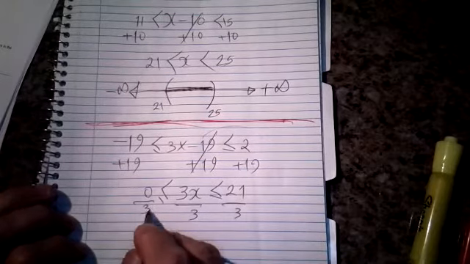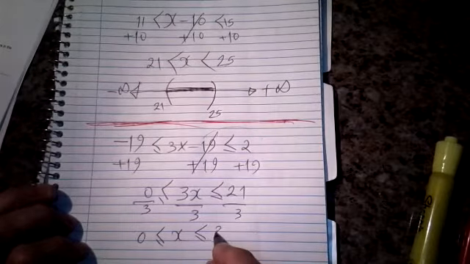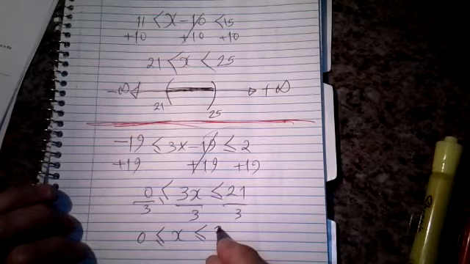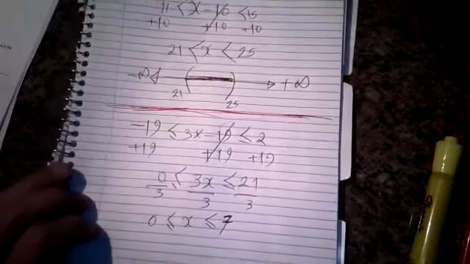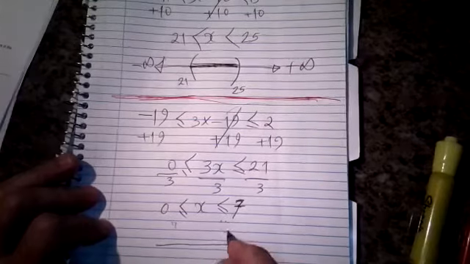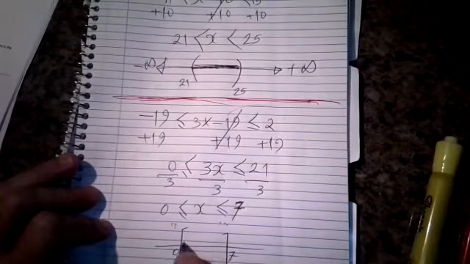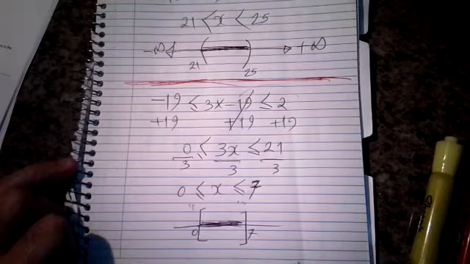So we understand that 0 divided by any number is always 0. Again, you could use your calculator to verify that. Three goes into 21, 7. So x is bounded between these two numbers. So you have to use the bracket because we have an equality sign. Okay, that's how you show your graph. This is again another way of showing overlap.